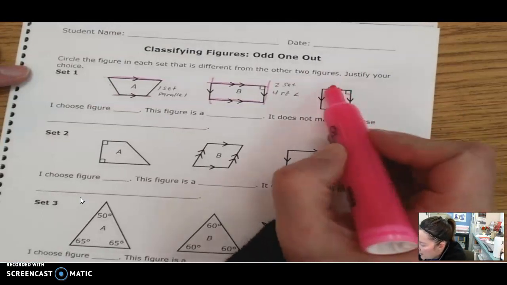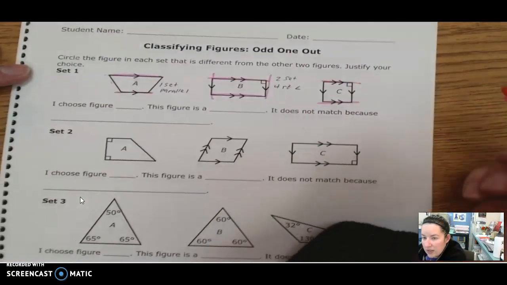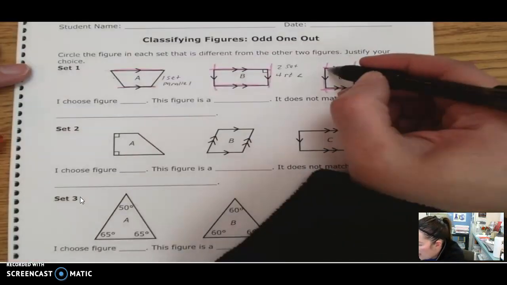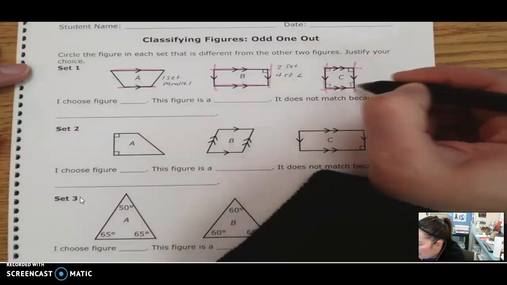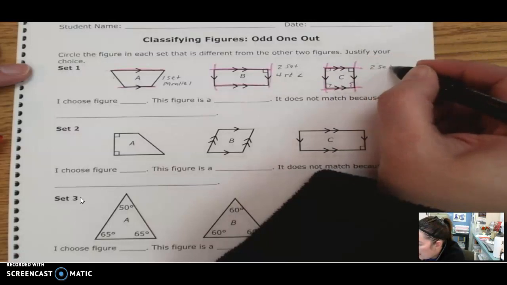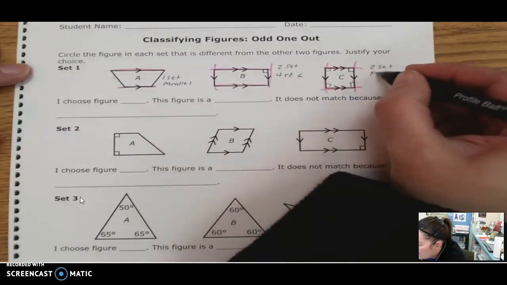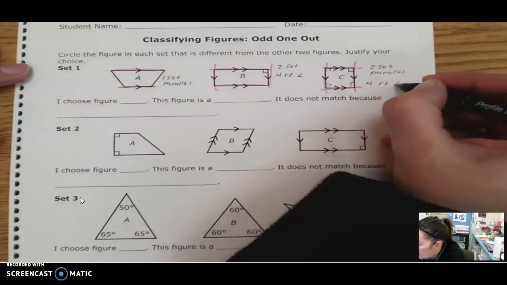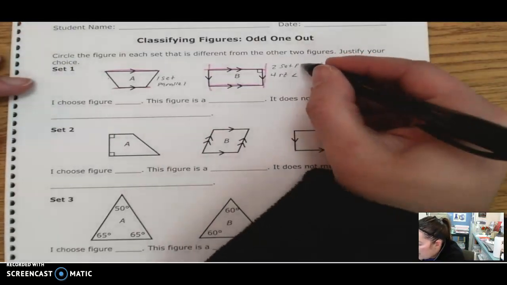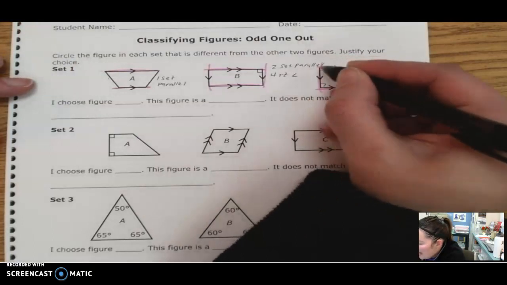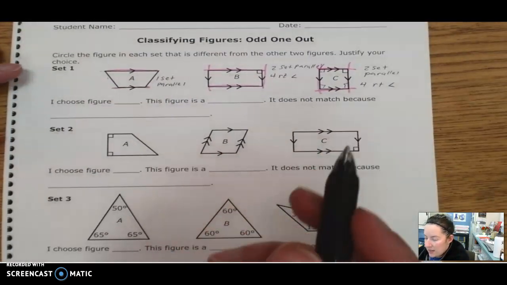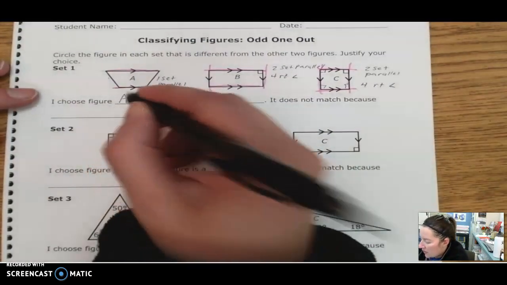C also has one set of parallel lines, and this is another set of parallel lines, and it also has 4 right angles. So 2 sets of parallel lines and 4 right angles. So it seems to me that A is out because it only has one set of parallel lines and it has no right angles, and the other ones have that. So I would write, I choose figure A.